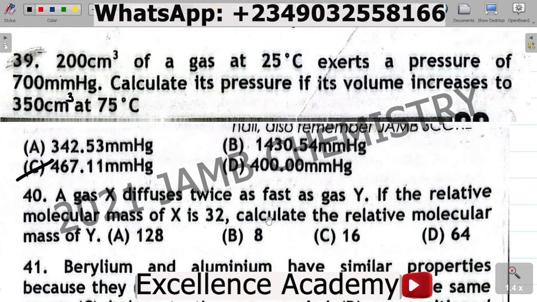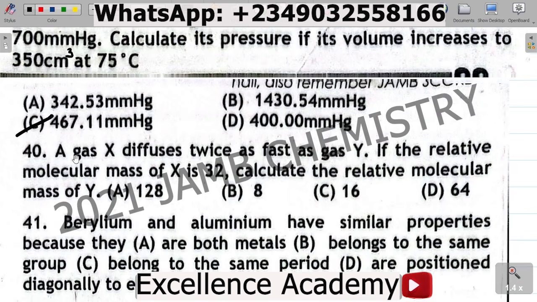All right, finally, question 40. Question 40 says a gas X diffuses twice as fast as gas Y.